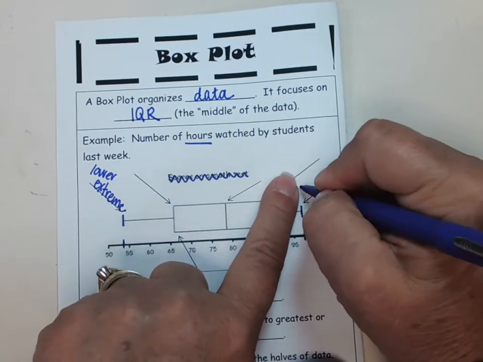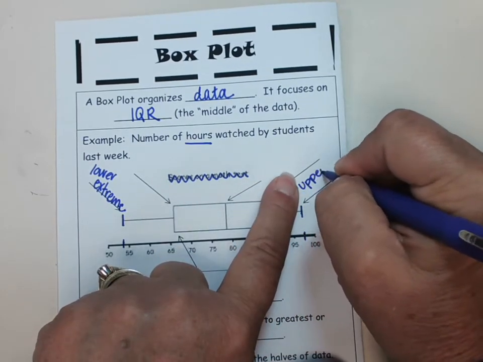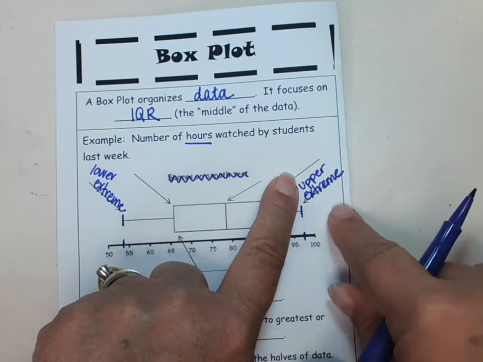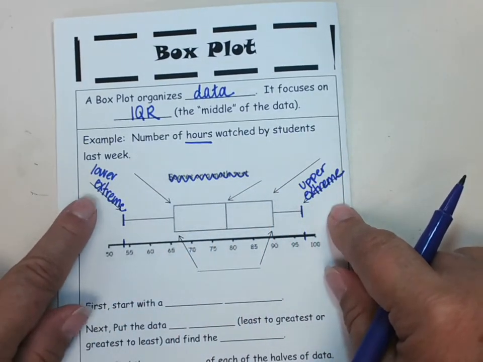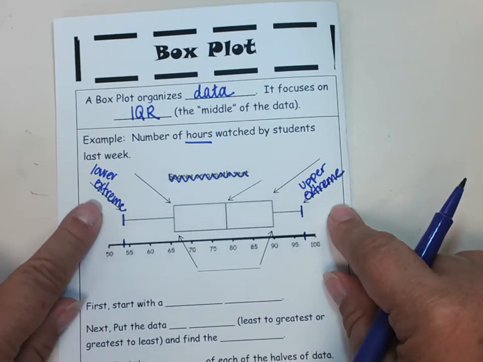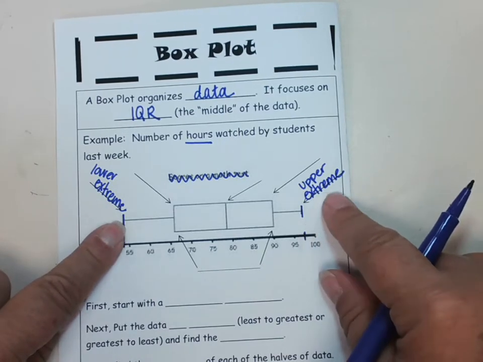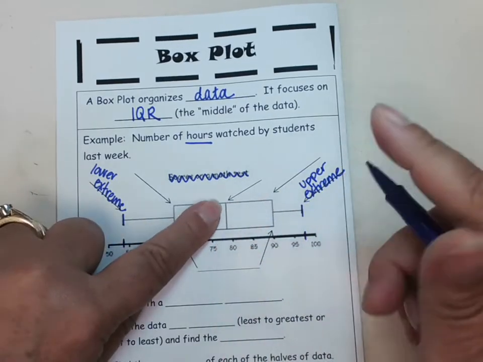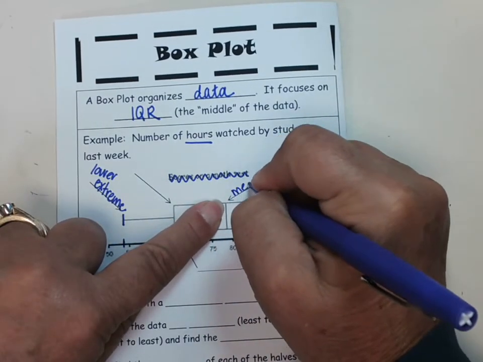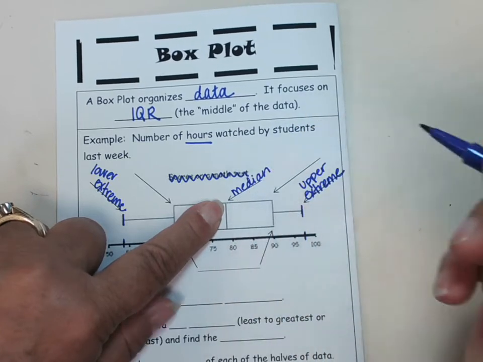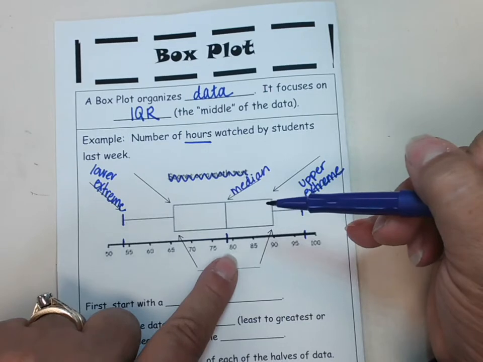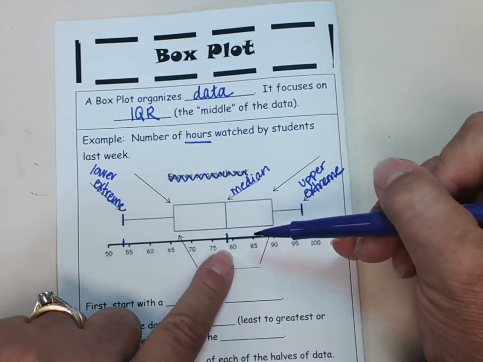And this is called the upper extreme. Again, very harsh words, it sounds to me. So the lowest number was the lower extreme. The highest number is the upper extreme. This middle right here is called the median. So the middle person watched 78 hours of TV.